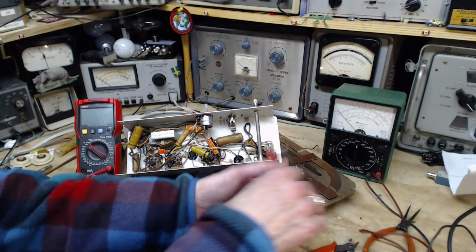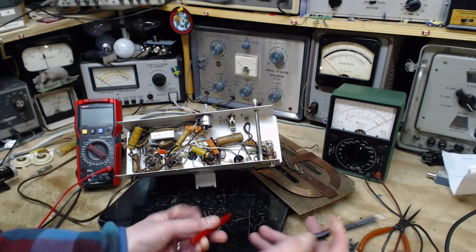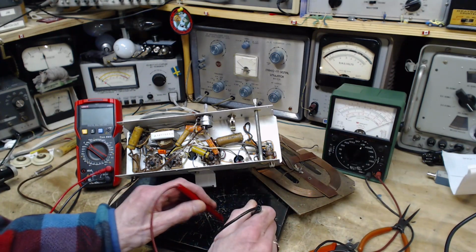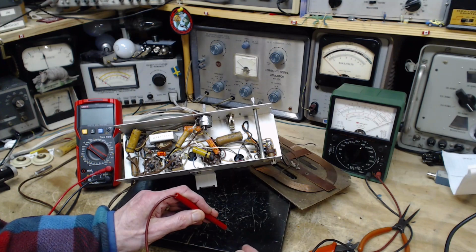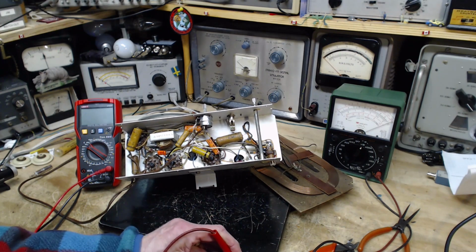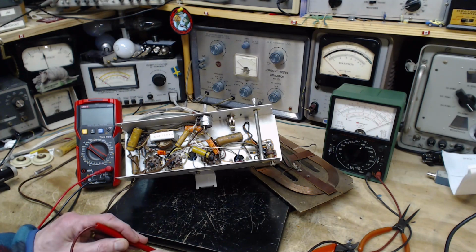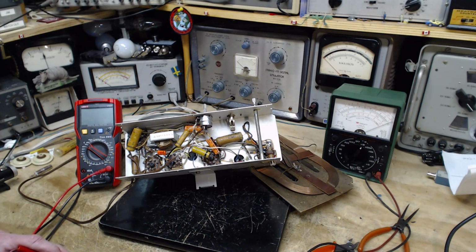I'm sure it's not. We'll flip this on. No. But if I did this here, you see it jump there for a minute? I have found conductive spots on my desk here. Not with this though. Not with this meter.